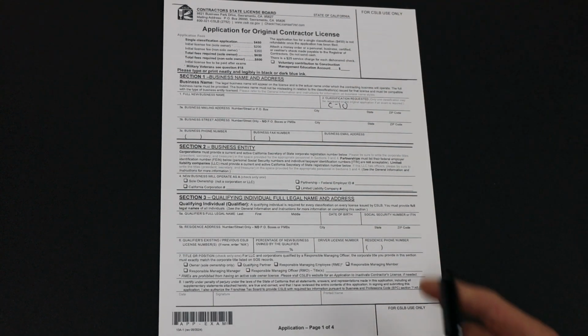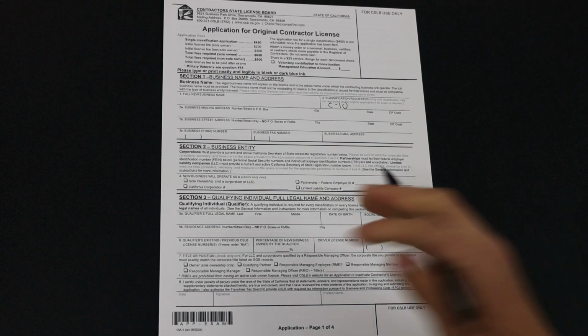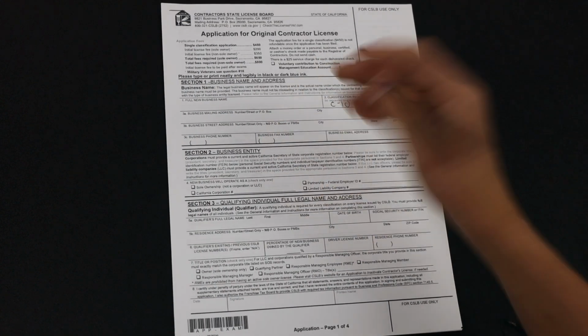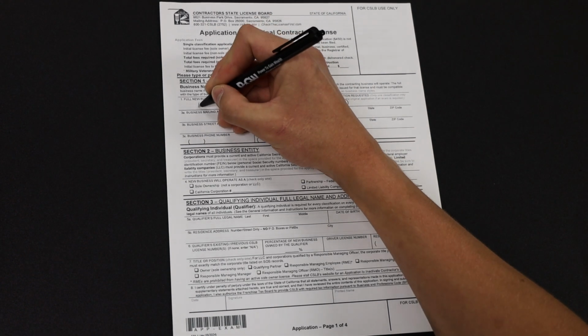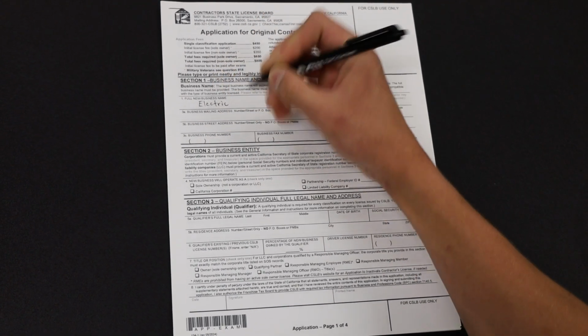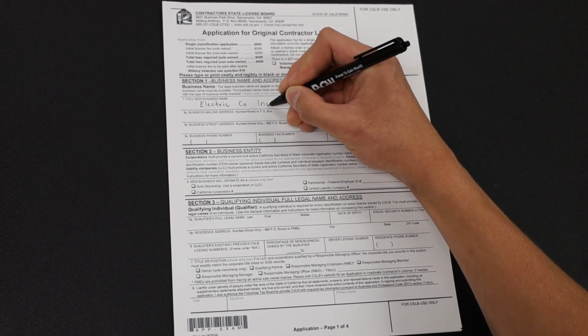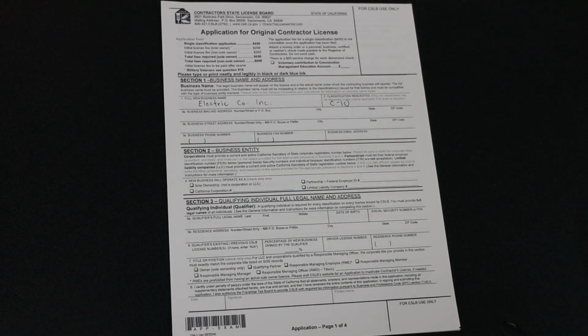Same thing if it was going to be a general license, it would have to be John's Construction, something like that. So we'll just go with something super basic: Electric Company Co. and then Inc. INC. Sweet. Now we got those, probably the easiest to fill out, right?